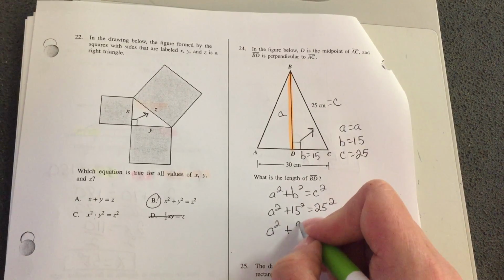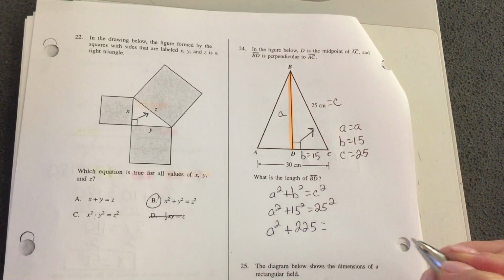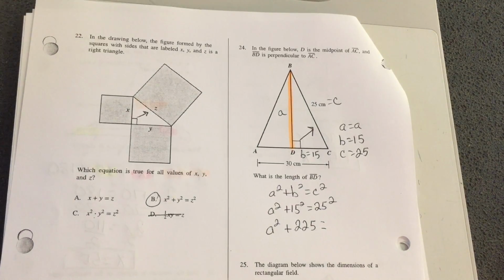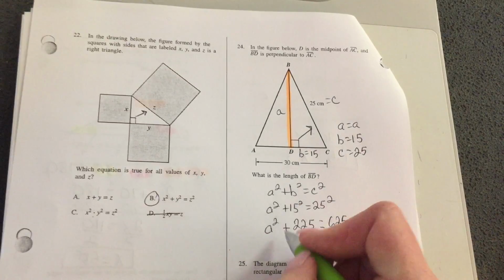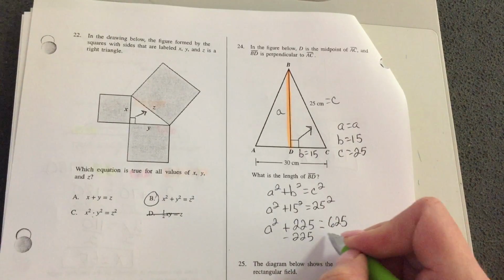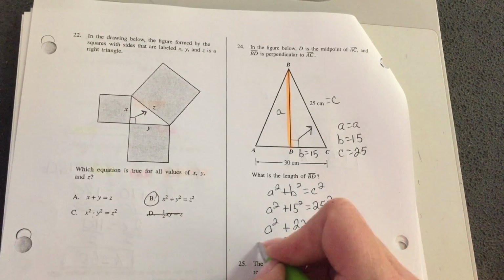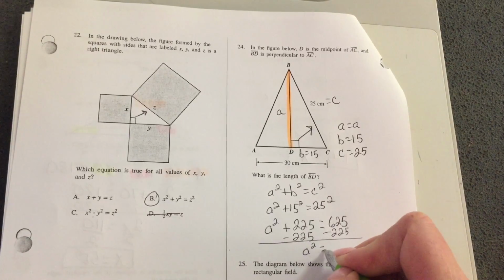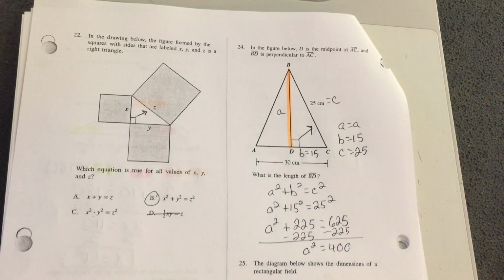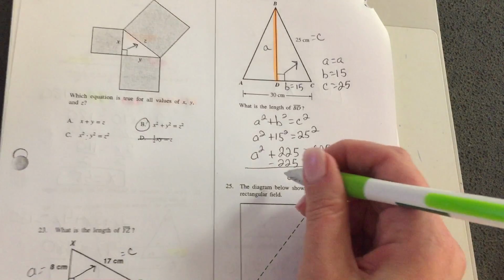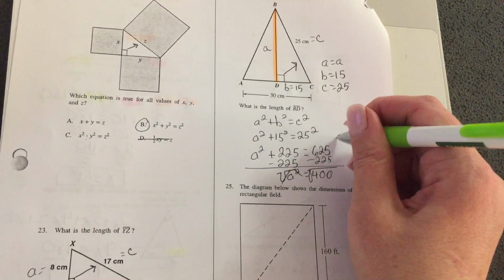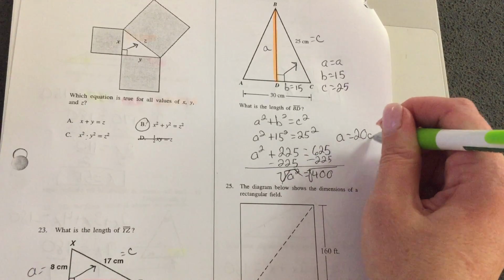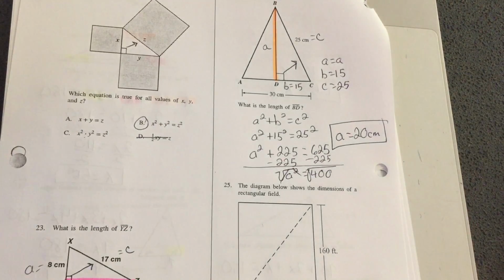A squared plus 225, because 15 squared is 225. And 25 squared is 625. We're going to subtract 225, subtract 225. A squared equals 400. And you have to take the square root of A, which cancels that out, and the square root of 400. A equals 20 centimeters. Square root of 400 is 20.